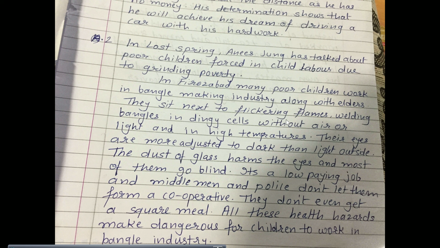In Firozabad, many poor children work in the bangle making industry along with elders. They sit next to flickering flames, welding bangles in dingy, small cells, without air or light and in high temperatures. Because of the furnaces, the temperatures are very high. They are sitting next to the flickering flames. And it is dark inside.